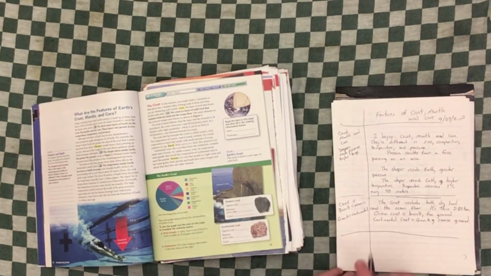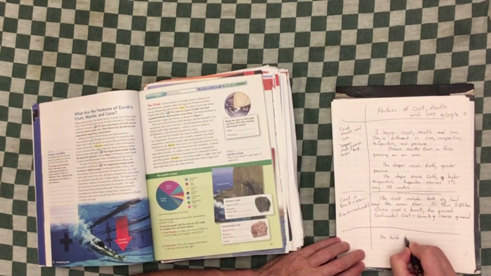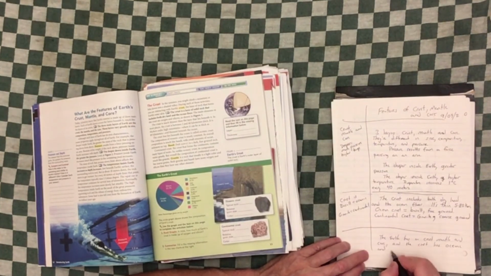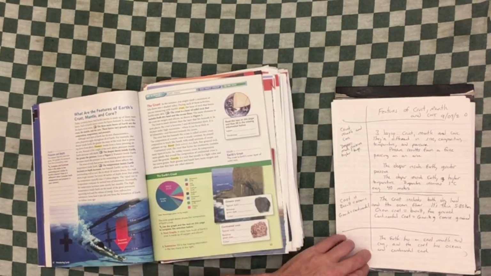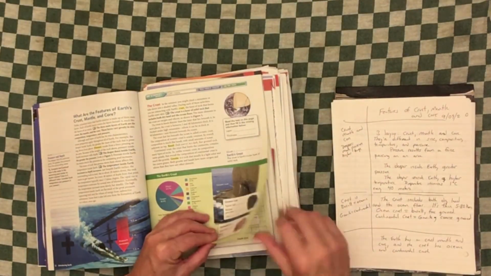The Earth has a crust, mantle, and core, and the crust has oceanic and continental crust. Okay.